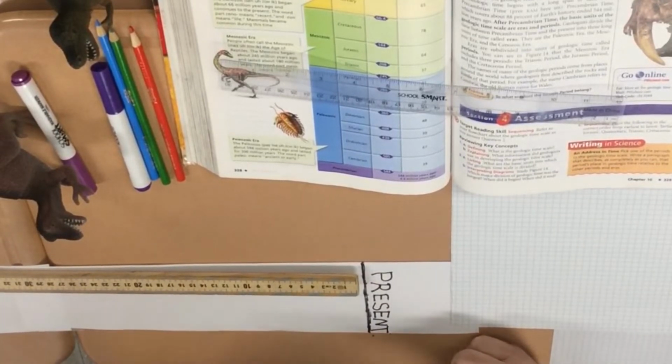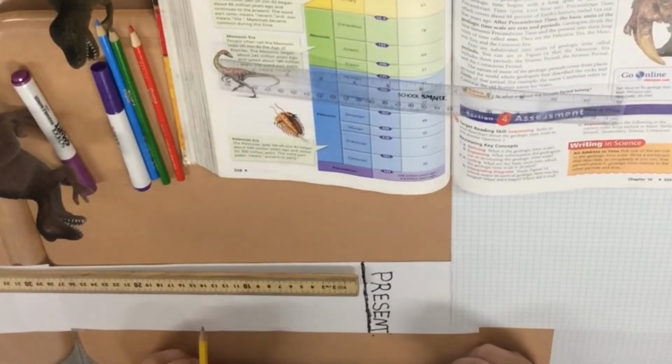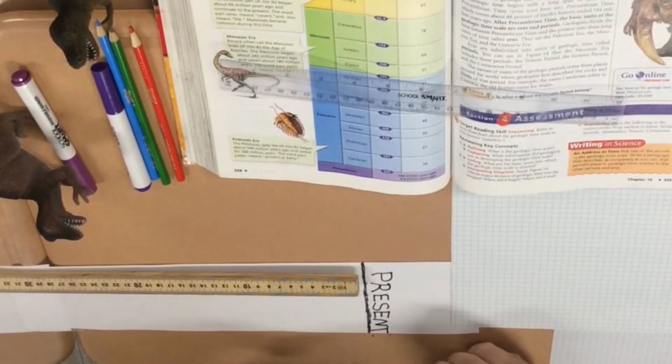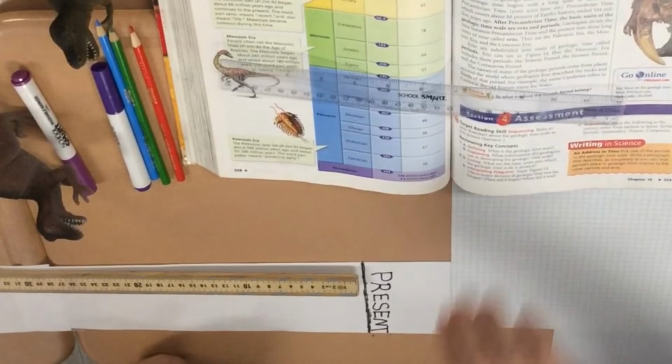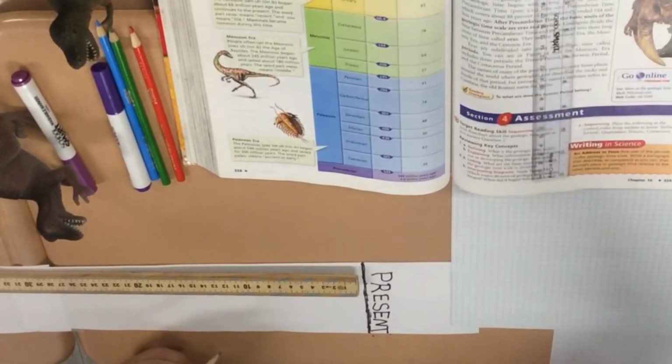If you do this with a ruler with inches on it, it's gonna be harder for you. You'll have to convert everything. To convert, you divide by 2.54, and I'll show you that in a minute. Okay, so let's get started.